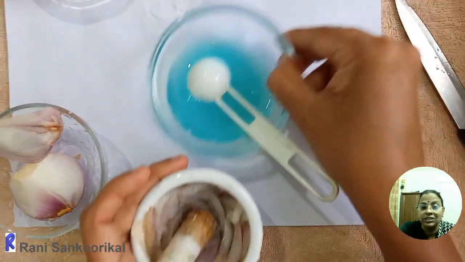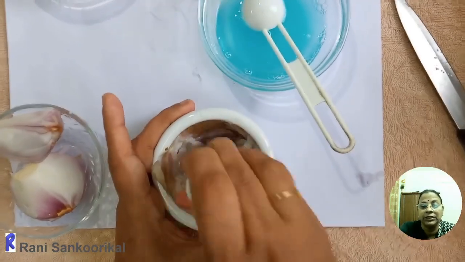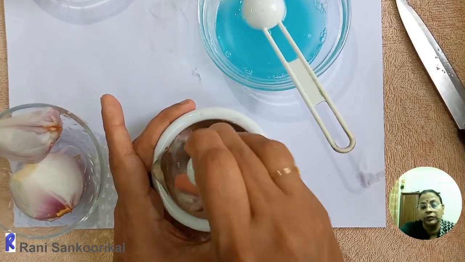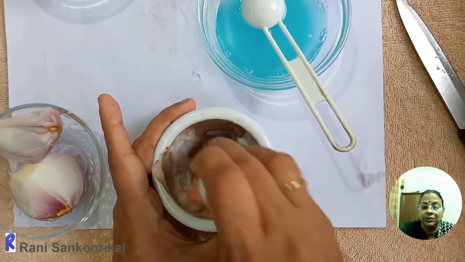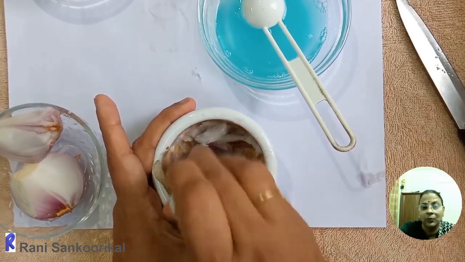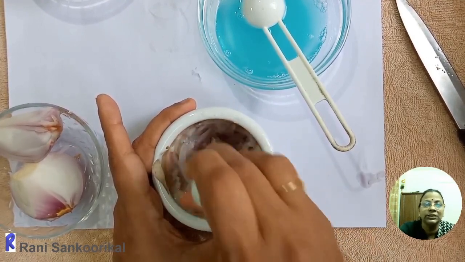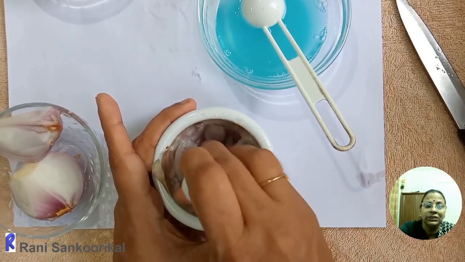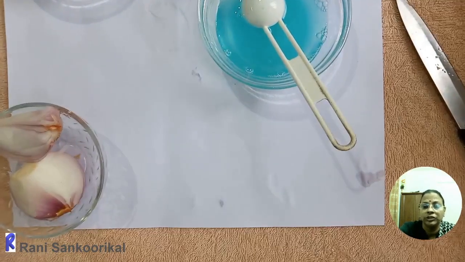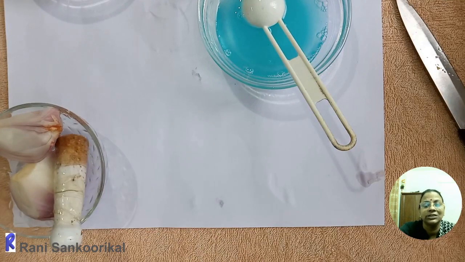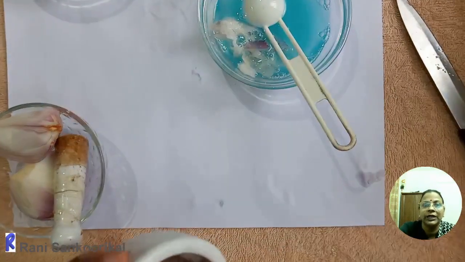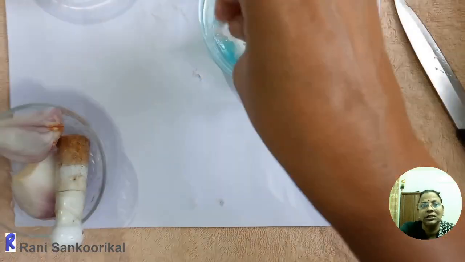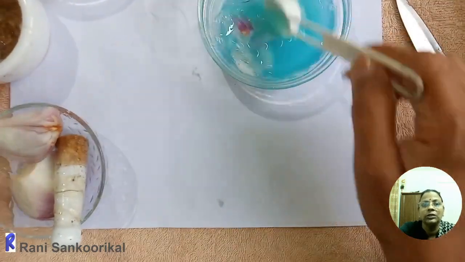After making the solution, detergent plus sodium chloride plus water, to that solution the finely crushed onion is added. So that's why, here it is not crushed properly, so again I am crushing it, making sure that at least the majority of the plant material, that is onion, is crushed and ground into a smoothie substance. That crushed material is to be added to the solution.